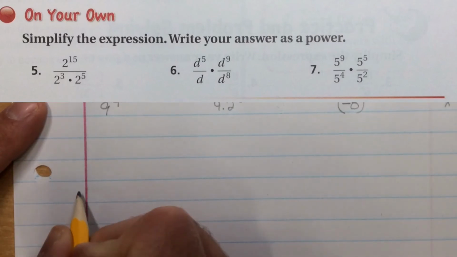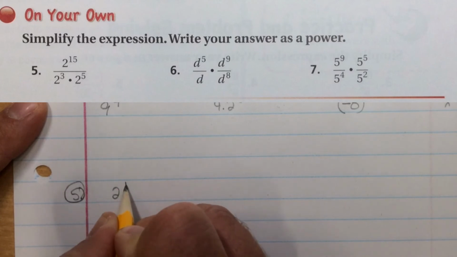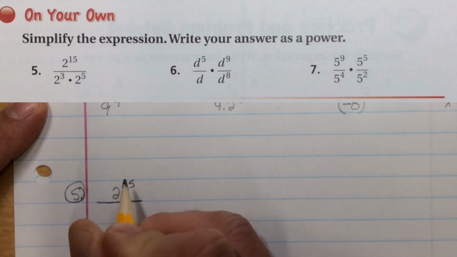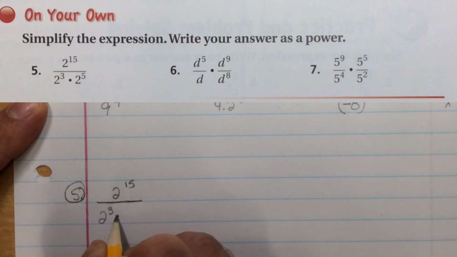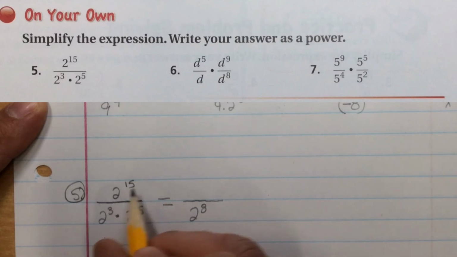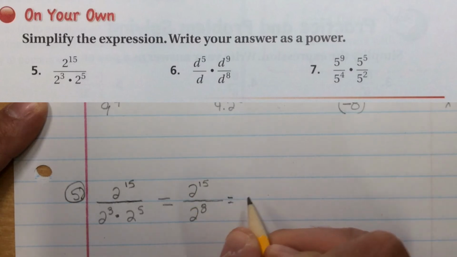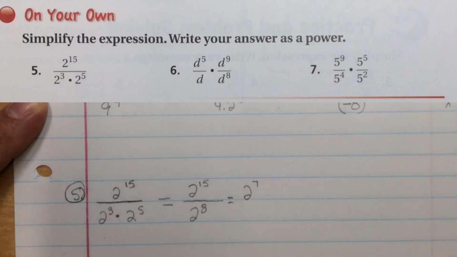Number 5 is 2 to the 15th for the numerator, 2 to the 3rd times 2 to the 5th for the denominator. So the first thing we should do is simplify this denominator. We're multiplying those, so it would be 2 to the 8th, adding those powers, and then 2 to the 15th on top. And now we subtract, and we get 2 to the 7th left on top, which would just be over 1, which we just leave like that.